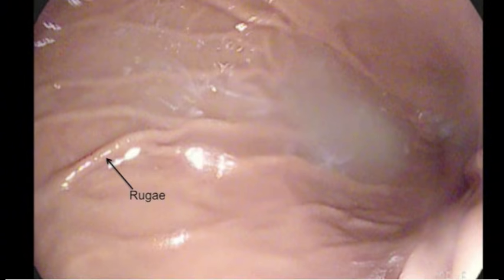After passing through the lower esophageal sphincter, a clear view of the gastric morphology can be seen. Upon gross observation, a thin film of mucus covers the gastric mucosa to protect the underlying tissue from the high hydrochloric acid content. Gastric folds called rugae are also seen, which disappear upon distension of the stomach.